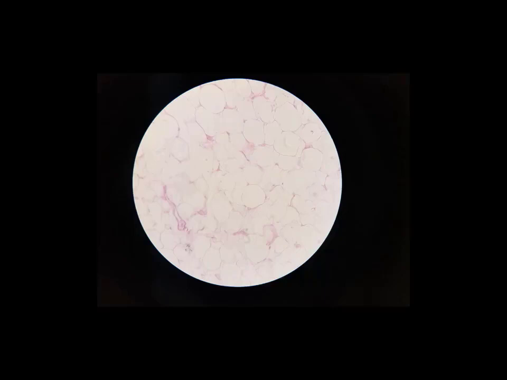And additionally, by filling these cells up, they kind of act like pillows, so they can work to act as a cushion. And we'll often find them around certain parts of your body that need cushioning. So energy storage and acting as a cushion are the functions.